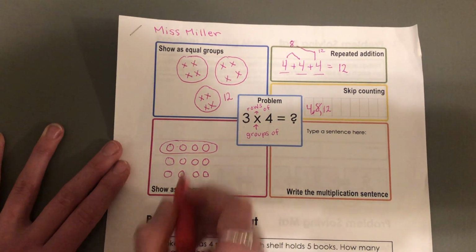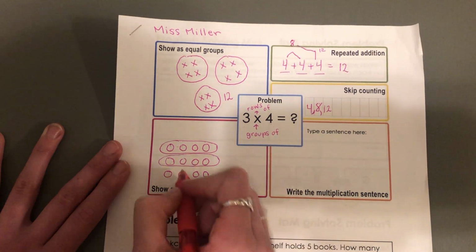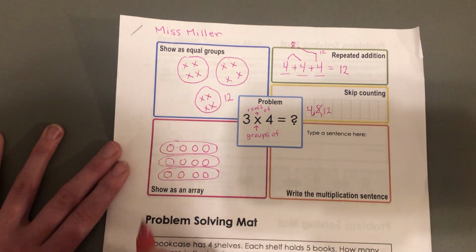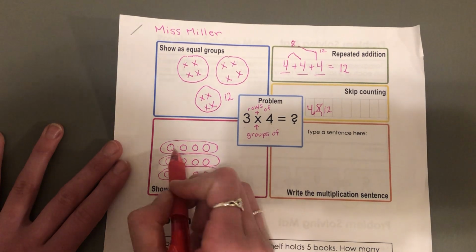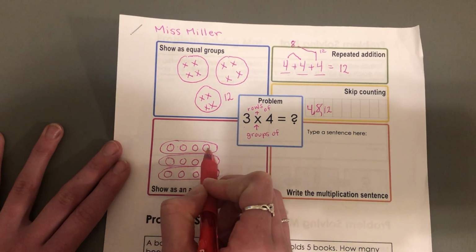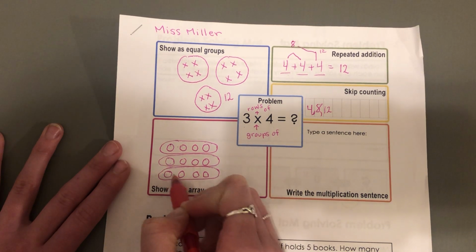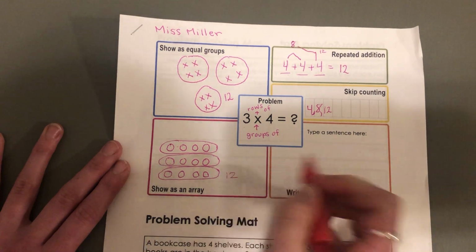So there's 1 row, there's 2 rows, here's 3 rows, and each has 4. So let's count and make sure we get 12 again. 1, 2, 3, 4, 5, 6, 7, 8, 9, 10, 11, 12. So I got 12 again.